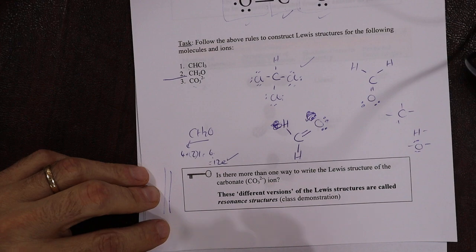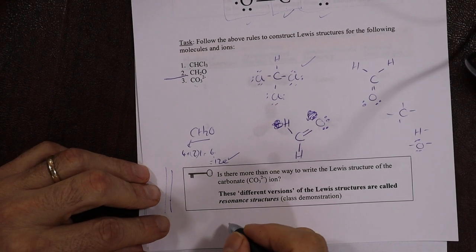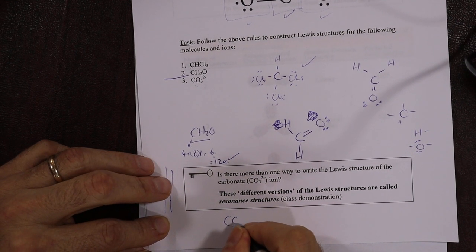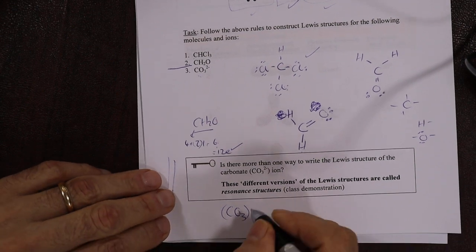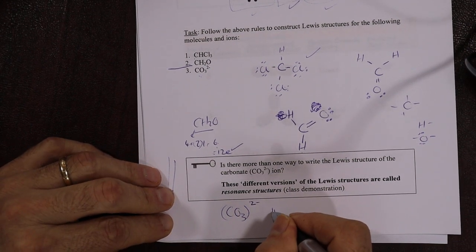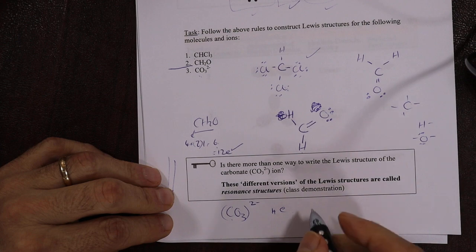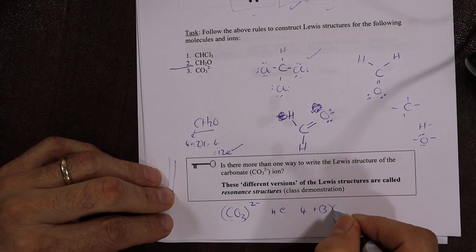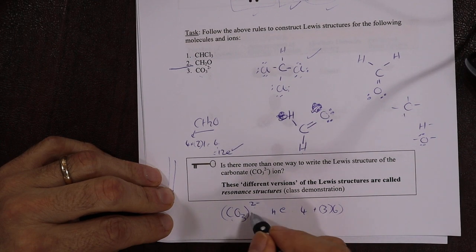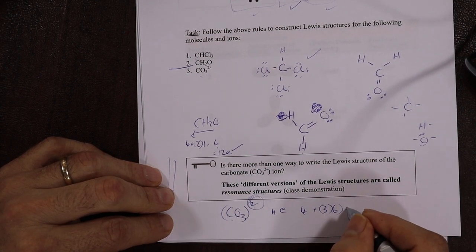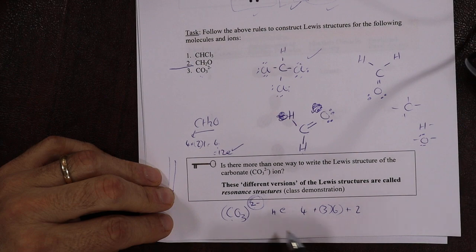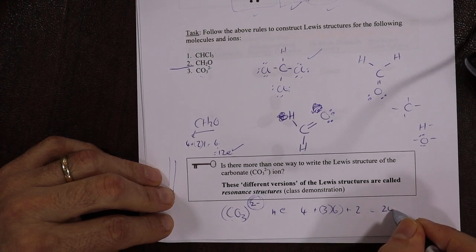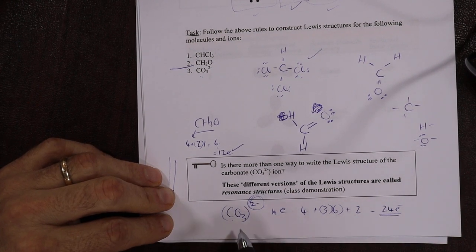Okay. Carbonate. I'll give you a head start though. Carbonate, and do it on a separate piece of paper. CO3 2 minus. Let's count the number of electrons. Okay, so carbon has 4, oxygen has 6, and there's 3 of them, plus the extra 2. Now that's where it's different, right? Plus 2 electrons from the outside because it's made an ion, right? 18, 20, 24. I got 24 electrons to sprinkle over this structure.